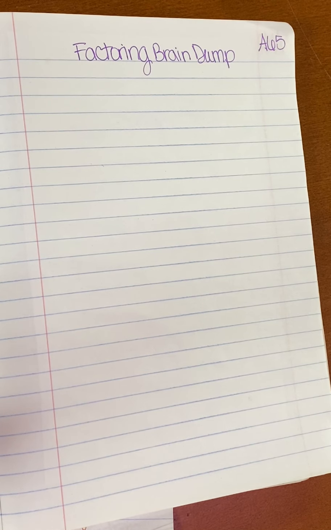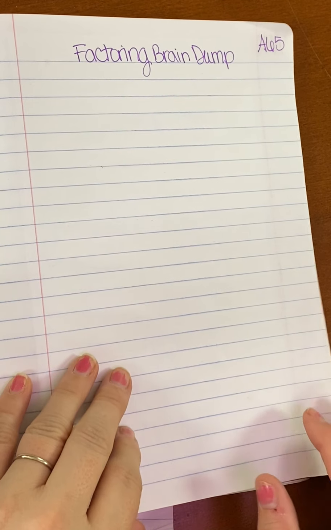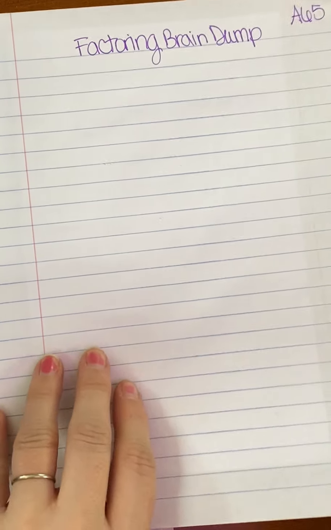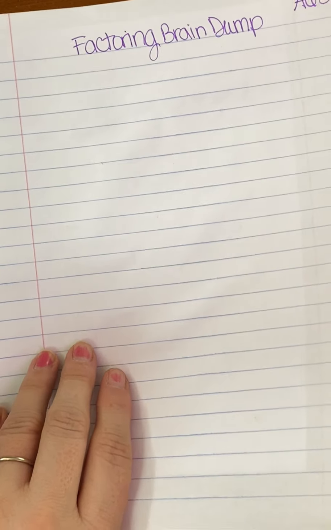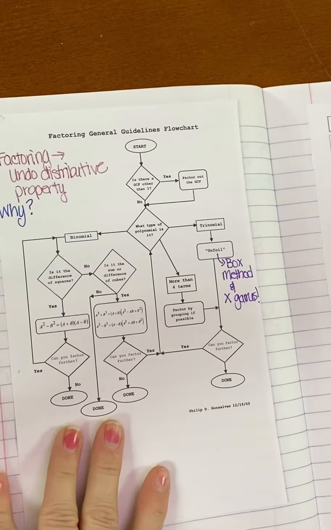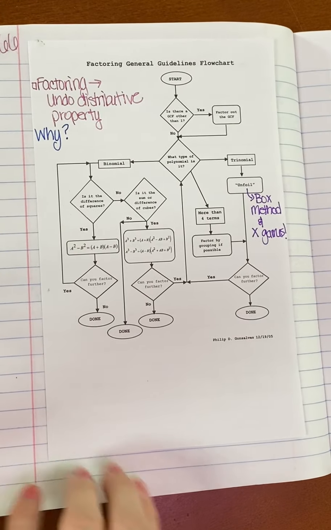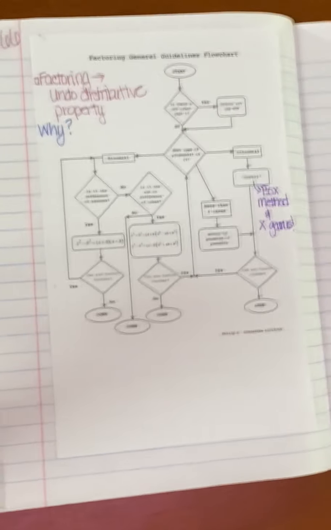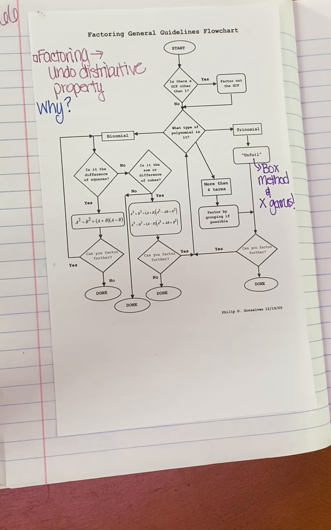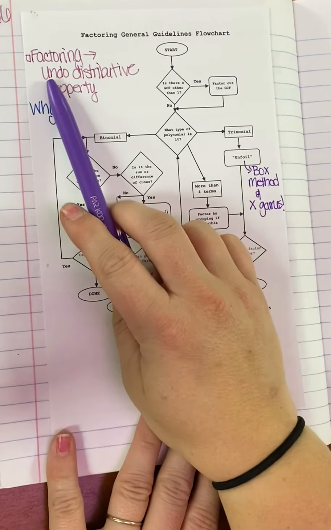Alright, so now we are moving into factoring. A65 is going to be your brain dump for factoring. A66 should be a factoring general guidelines chart. So let's talk about this for just a couple of minutes.